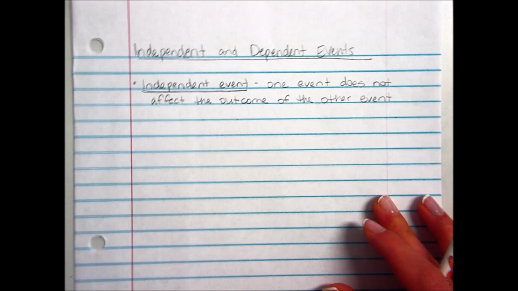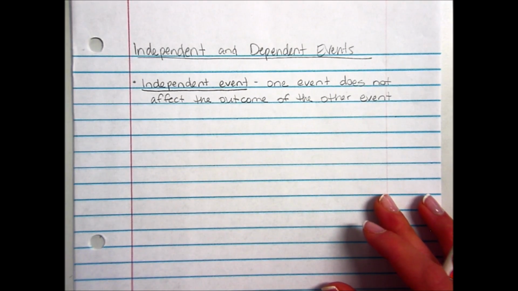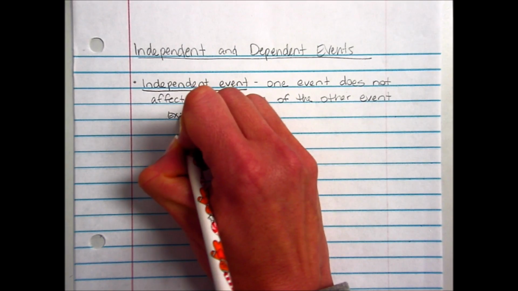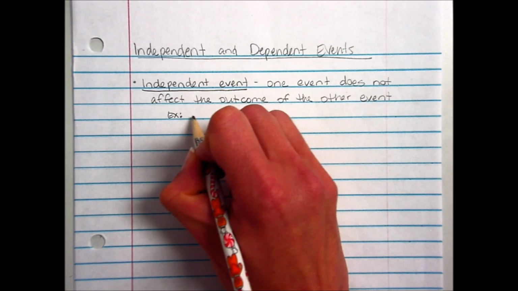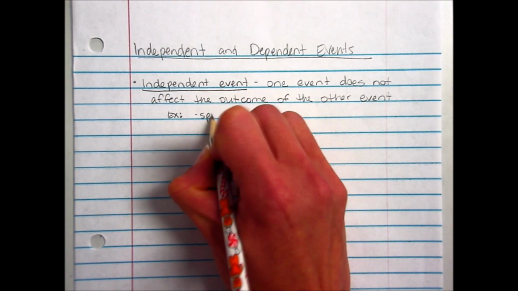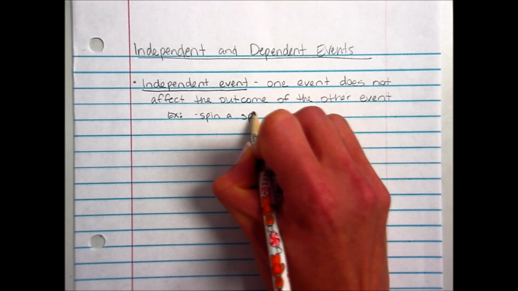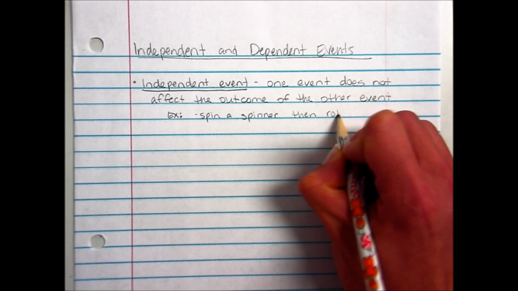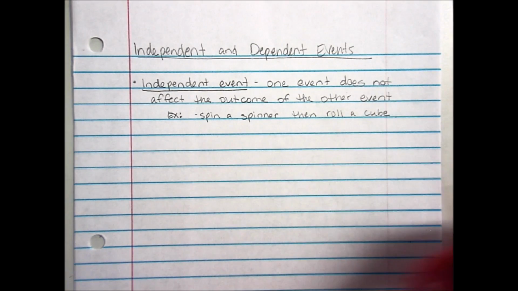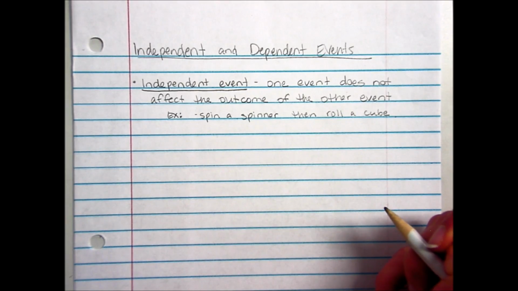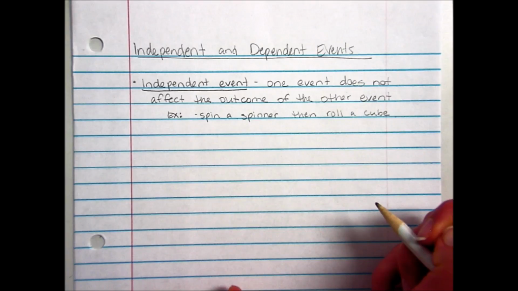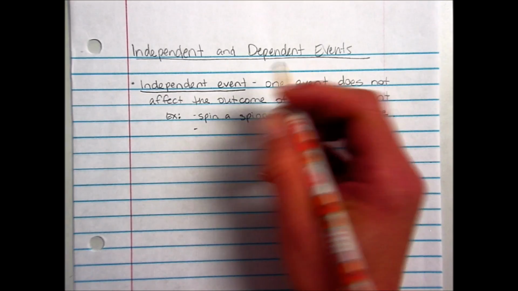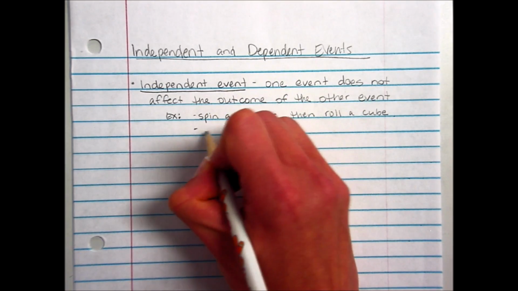So an independent event is when one event does not affect the outcome of the other event. Some examples of this would be, maybe you spin a spinner and then roll a cube. Those two events don't affect each other because you have the result of spinning and then a separate result of rolling the number cube. Another example would be to toss a coin twice.